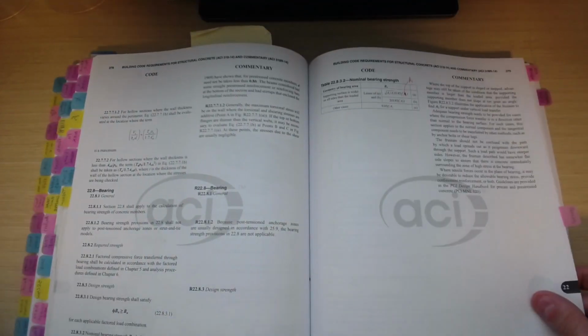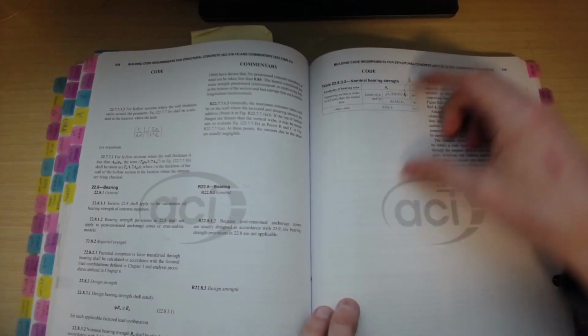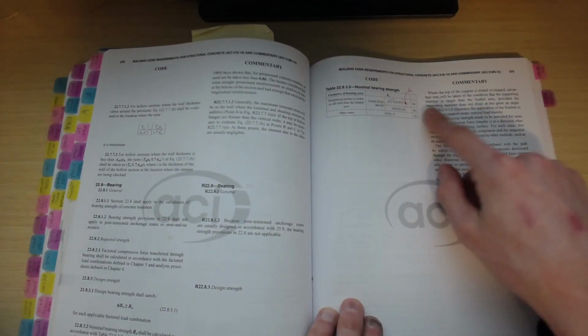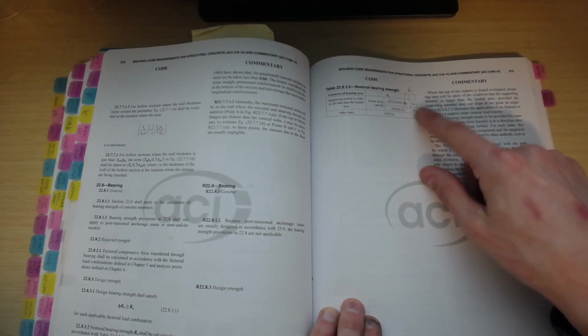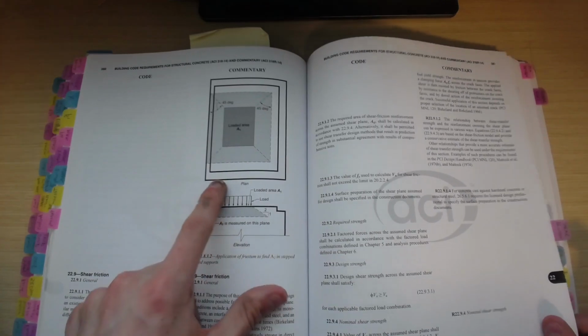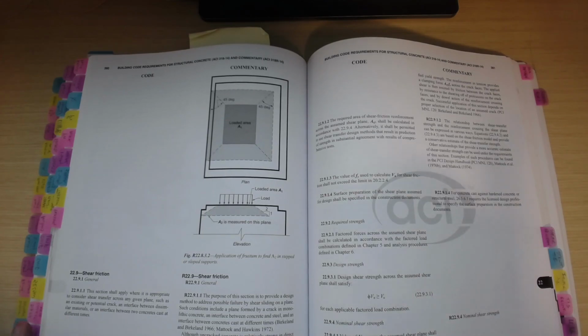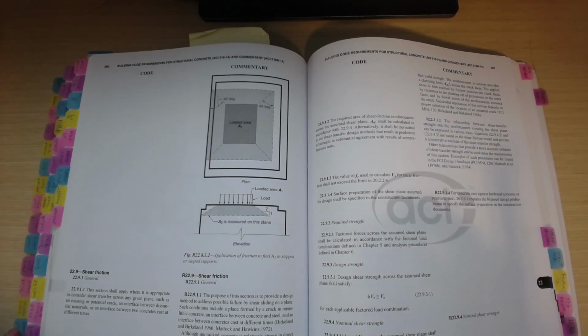Next, we move on and we have bearing. So concrete and bearing. This beautiful little table up here, this is page 379. You're going to need to know this. Talks more about bearing, especially this. So this is where you have like plinths or little concrete pedestals that then pick up like a steel column, that then those pedestals then sit on top of a concrete spread footing or something like that.